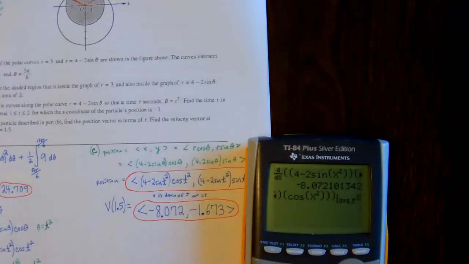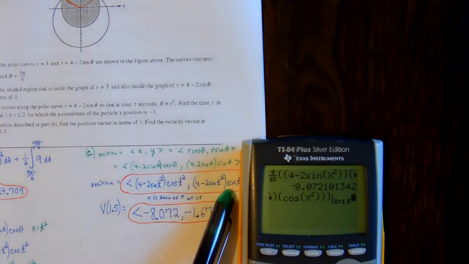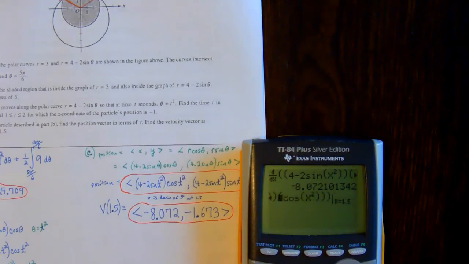And all I got to change for this second part, this first parenthesis stays the same. I'm just going to change the cosine to a sine for that second part. So I'm going to go in there and then change it. I'm going to hit the sine button and then evaluate that at the 1.5. And then you're able to get that negative 1.673 number.